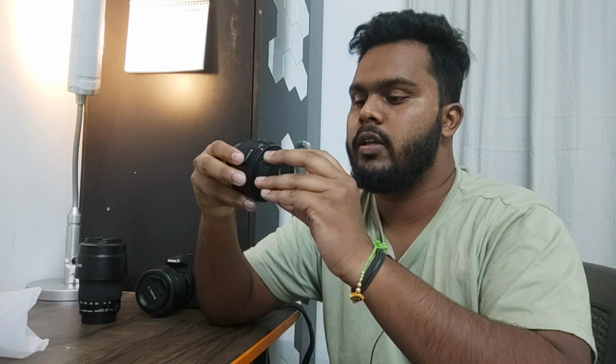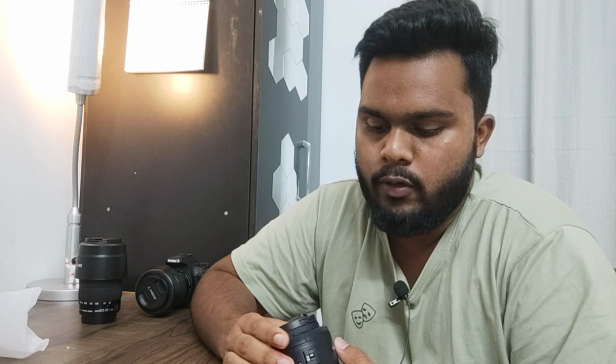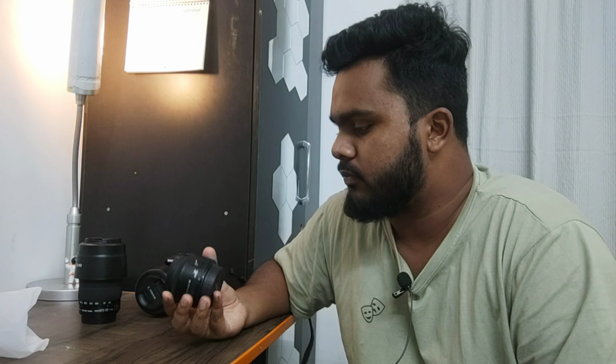Also, this has a metal mount. That's a good thing. Both my kit lenses don't have that, so that was a good thing. But it's not focusing. It's the main thing that you want, that's what you buy it for. You cannot always rely on manual focus. The kit lens is giving me sharper results and focusing on the point where I wanted to, rather than this one. So I am returning this. So thanks for watching.